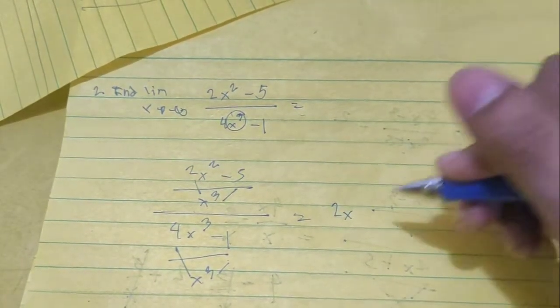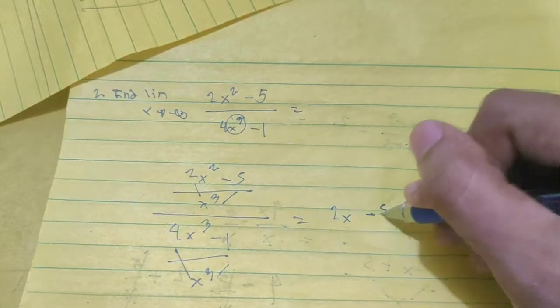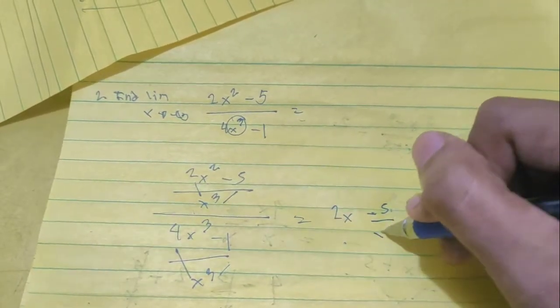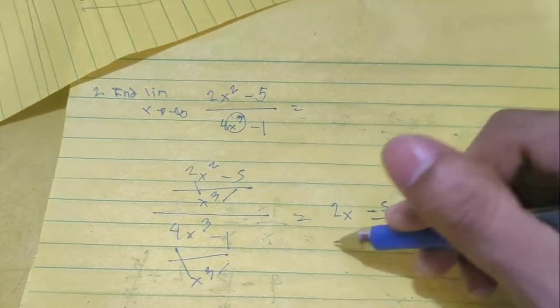And we should get 2x minus 5 over x cubed.